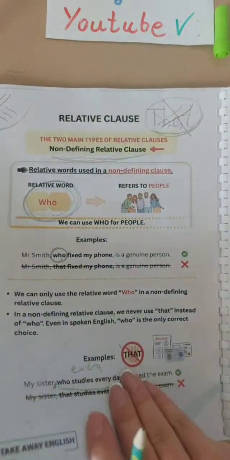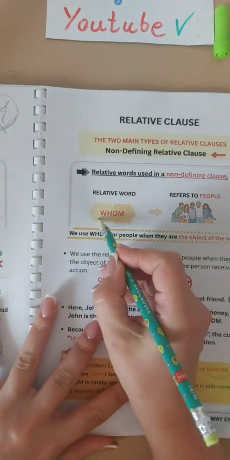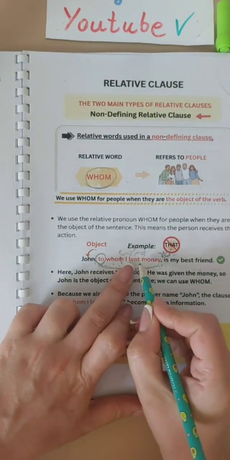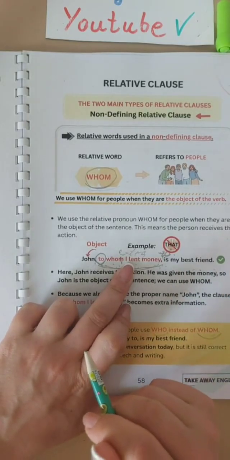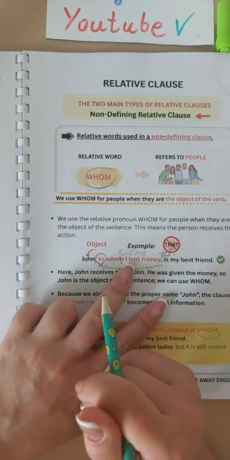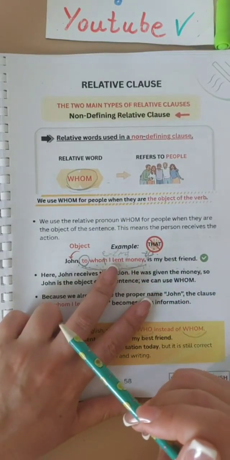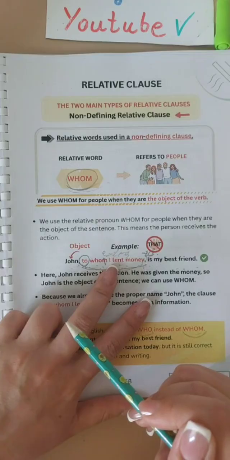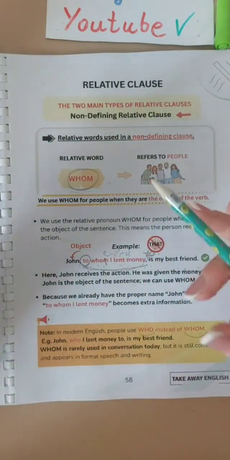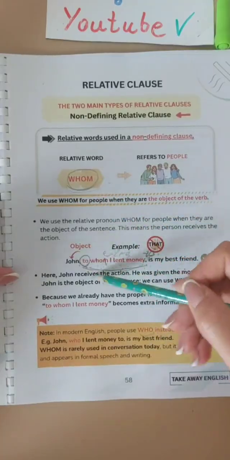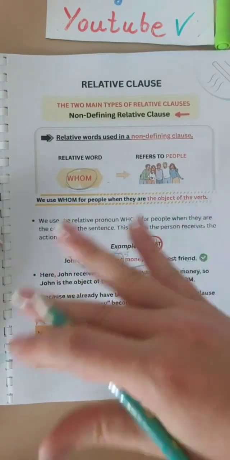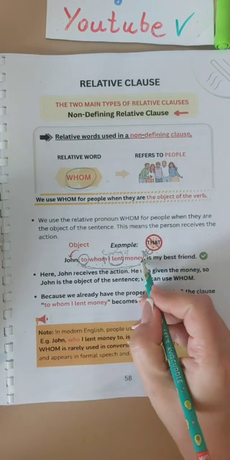The exception is, we know that when we use whom, if a verb needs a preposition, for example, lent money to someone. In this case, yeah, of course, we need lent money to someone with whom or who, right? Speak to, listen to. If we have verbs that need prepositions, yes, with whom and who, we need those prepositions. All we need to do is just, if there is a preposition, we should put it at the end of the relative clause, right?